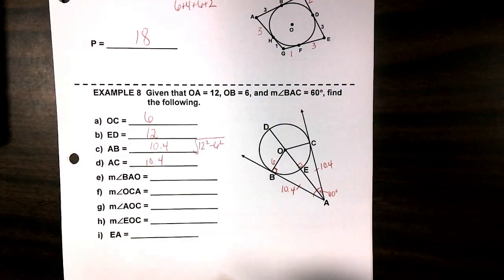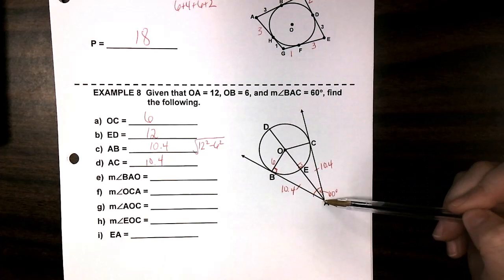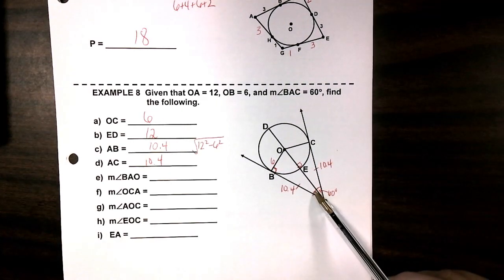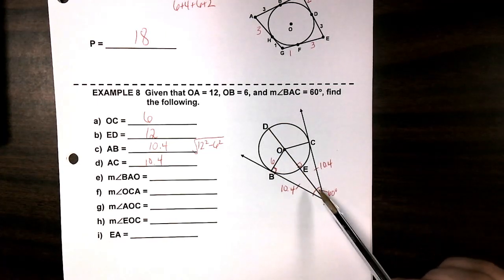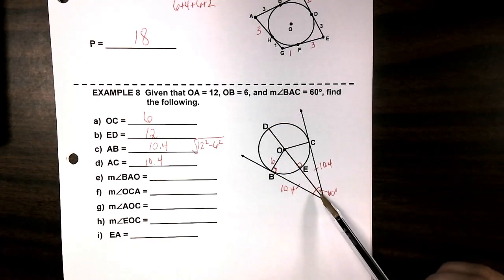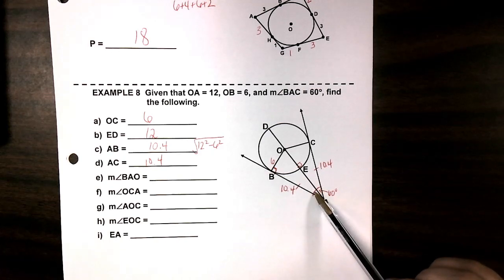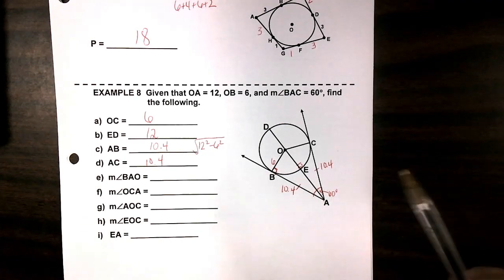And now the measure of BAO, that's this part of A. Not the whole thing, but this part. So this is why it's important to remember that this line does what? It bisects that angle. So this angle is how much? 30. Because that's half of 60.